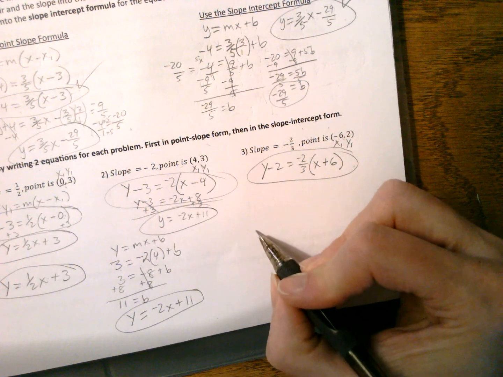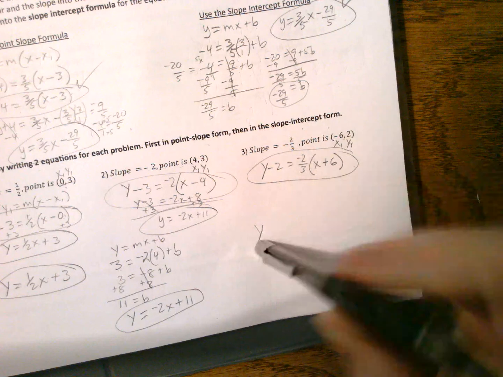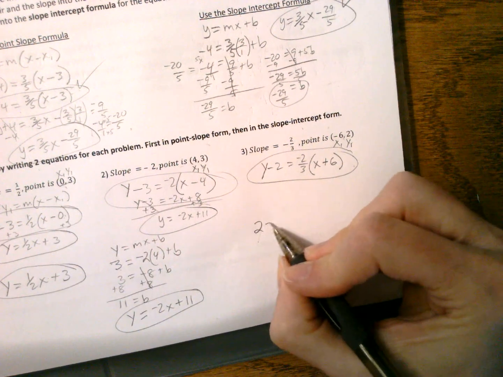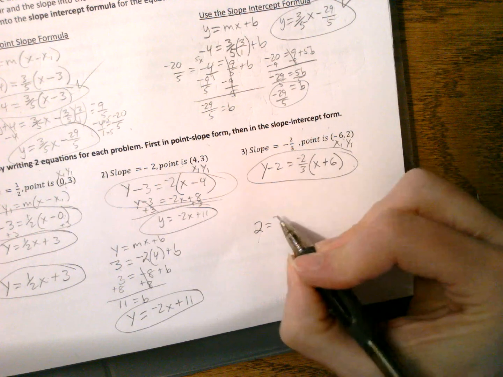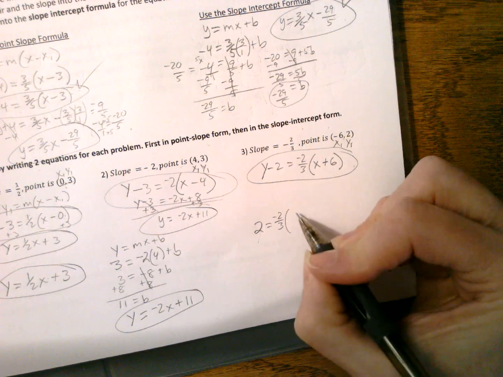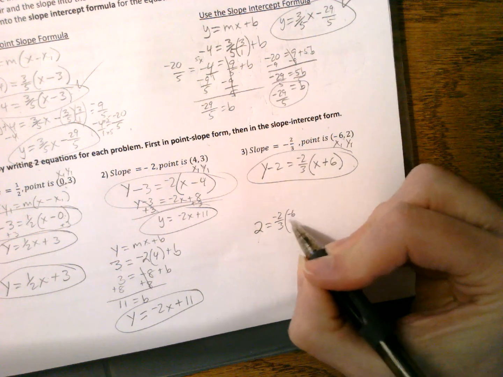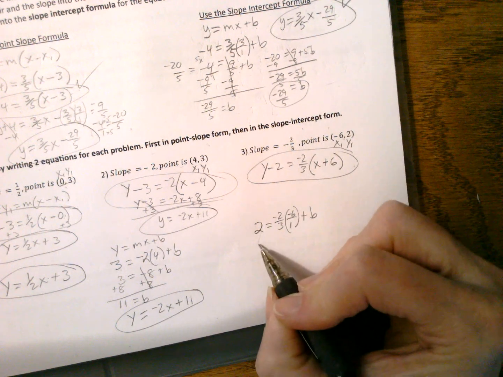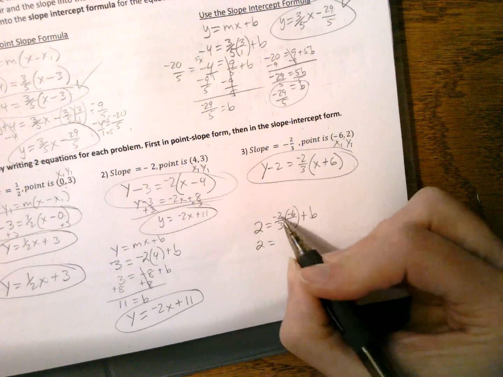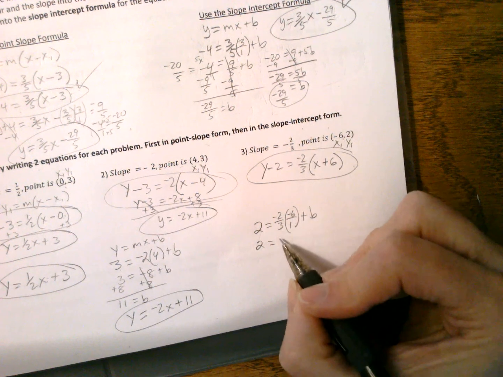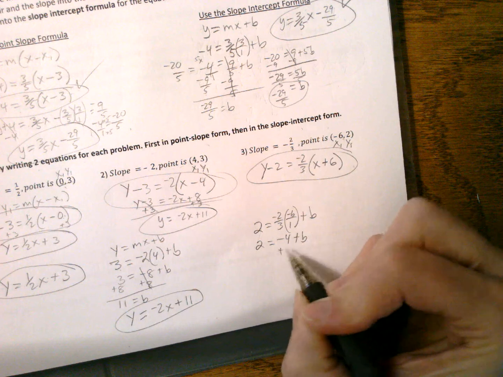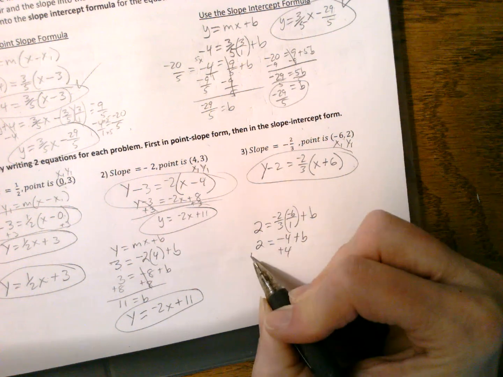Okay, for the slope intercept form, I'm going to use my 2 as a y, my slope, and my x is a negative 6, and find my b first because I don't have one. So 2 equals negative 12 divided by 3 is a negative 4. Move that over.